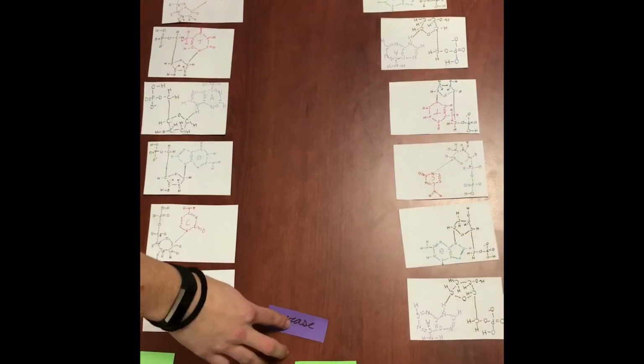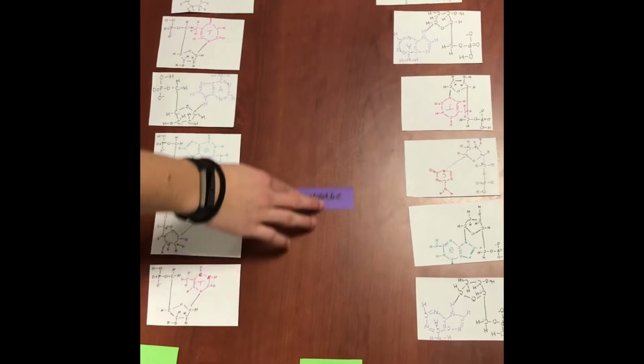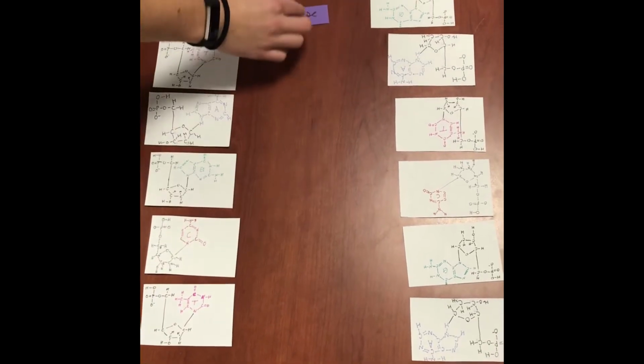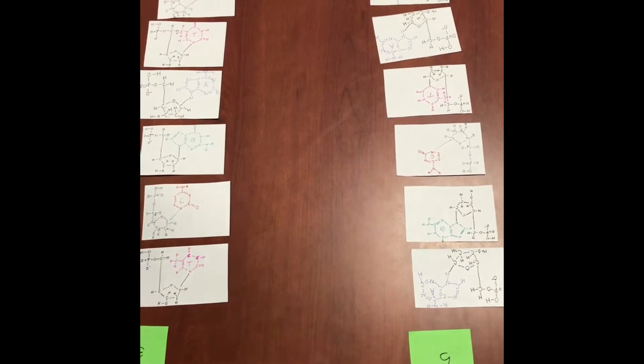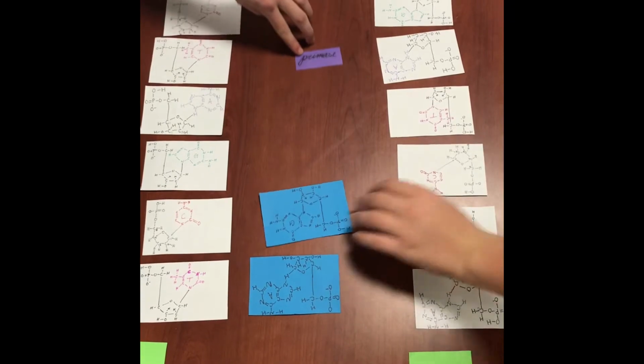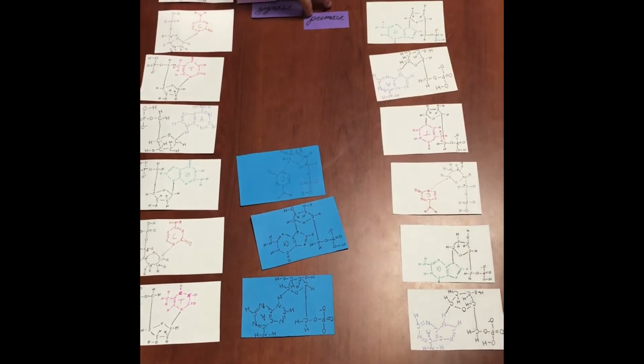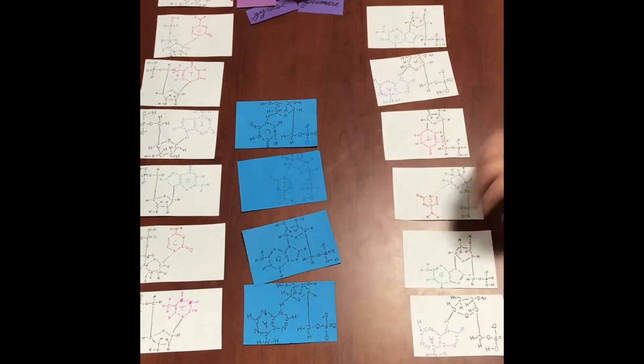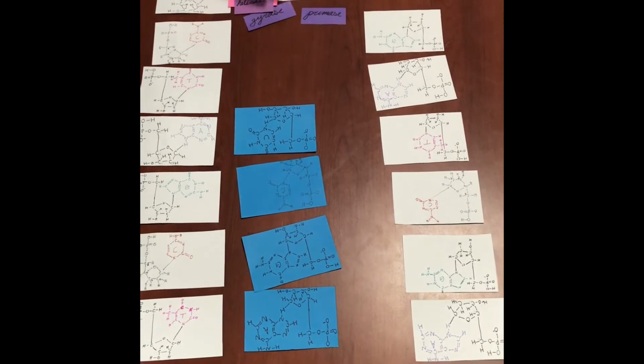As the helicase unzips the double helix, the enzyme gyrase comes in and keeps it from supercoiling. Once the double helix is open, primase comes in and lays the RNA primer that starts the replication process. And it lays it in a 5 to 3 manner.